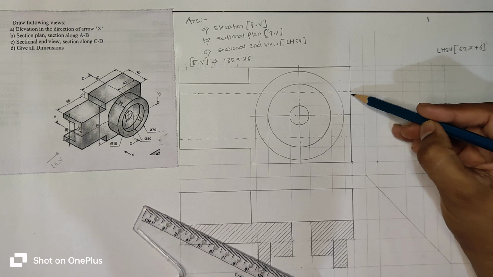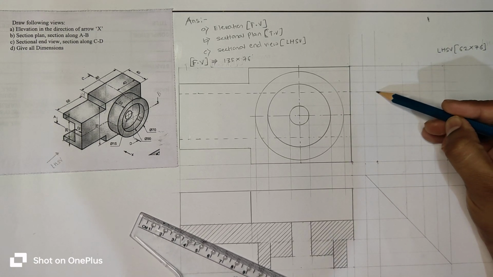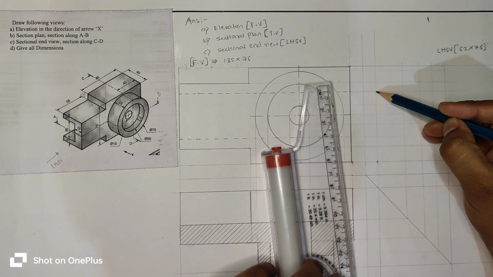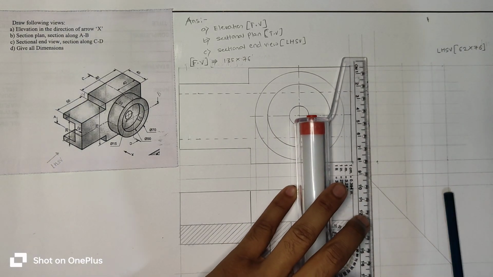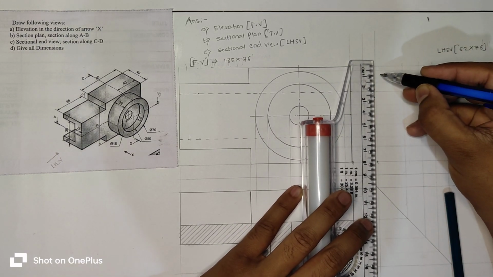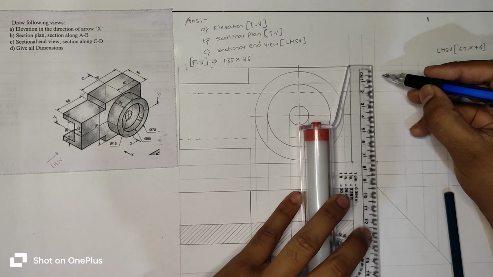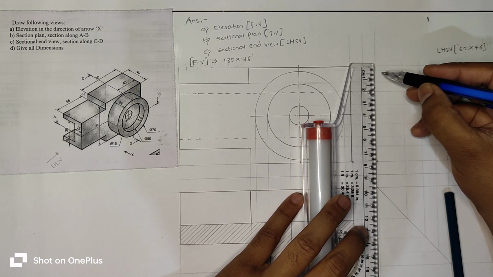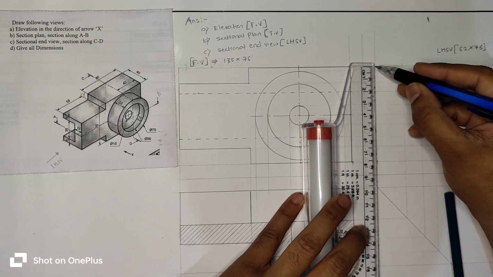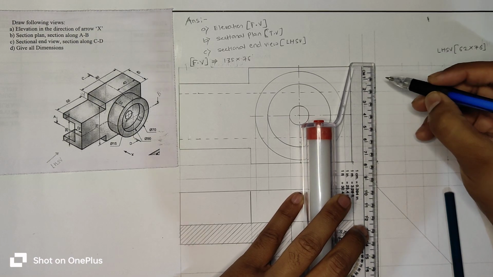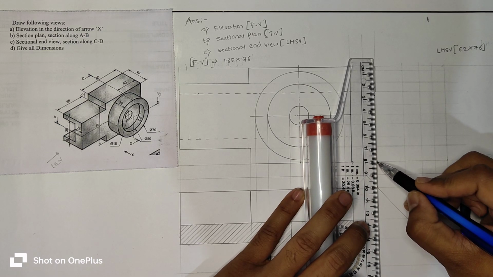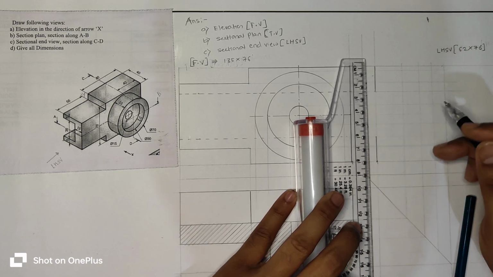So from this line, this is 12, right? This is 12 and this is 8. So we will see a 2 centimeter part, and also from the bottom side we will see a 2 centimeter part up to here.